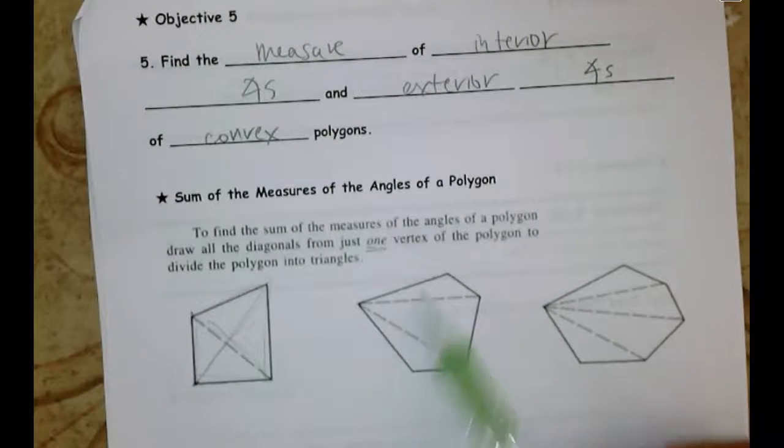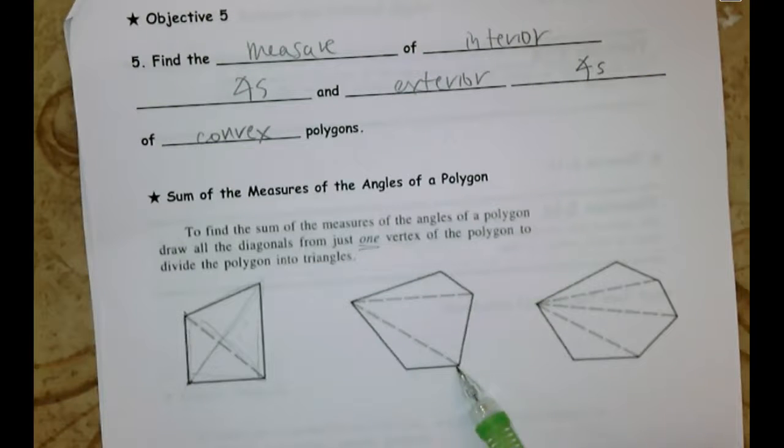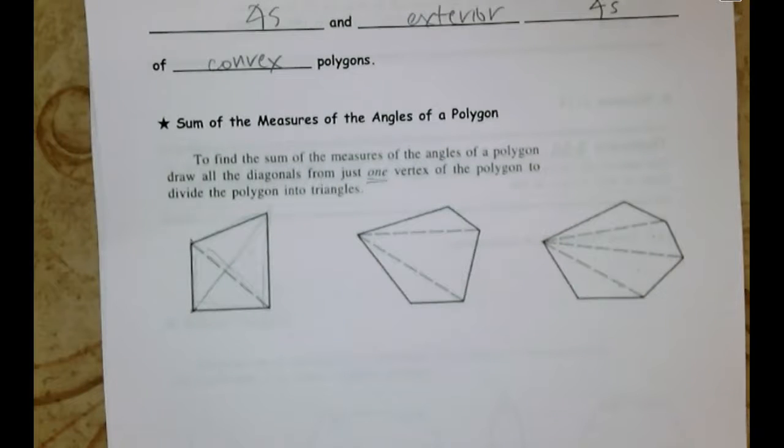This is 1, 2, 3, 4, 5, a pentagon. So from this vertex you can draw this line and you can draw this line. You make 3 triangles. This is a hexagon, and from this vertex you can draw to here, here, or here, non-consecutive vertices. So 1, 2, 3, 4. You have 4 triangles. How does that help to get the sum of the measure of the angles of a polygon? Think about this.